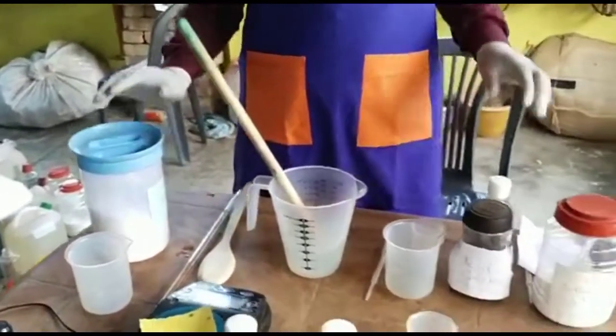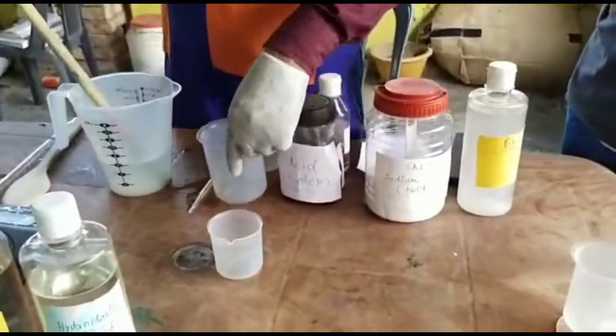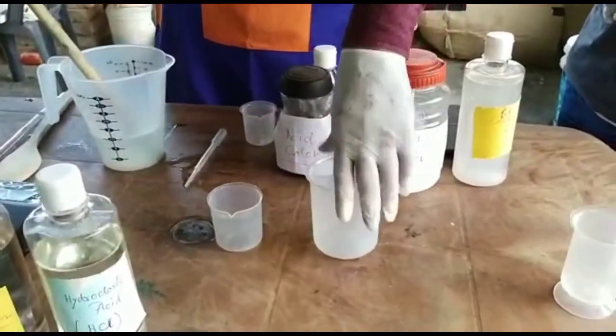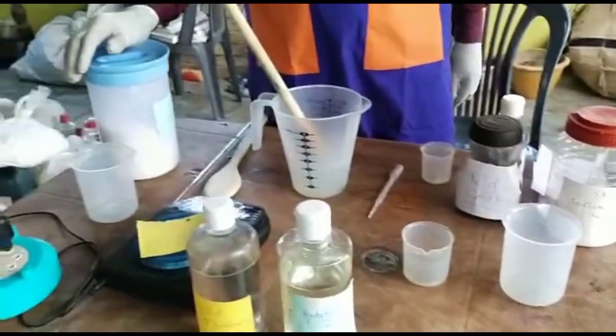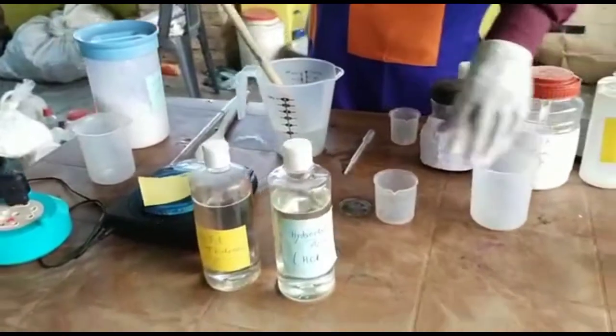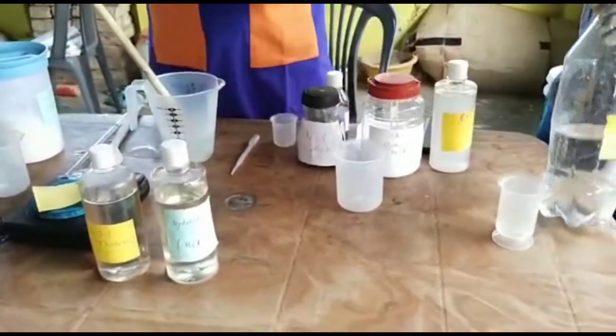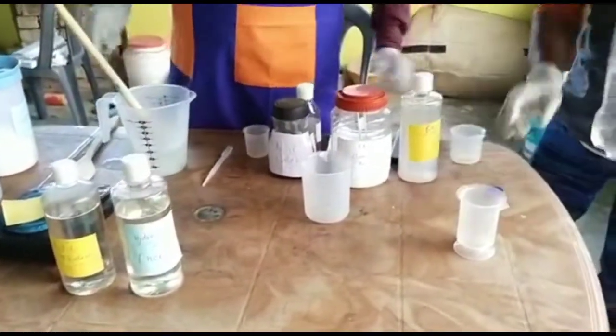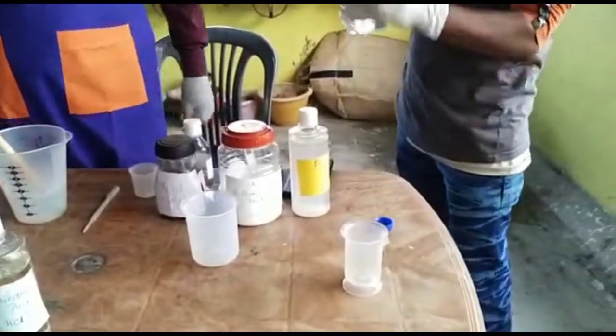Caustic soda we cannot put directly. So what we will do, we will take 4 gram of caustic soda in 10 ml of water.